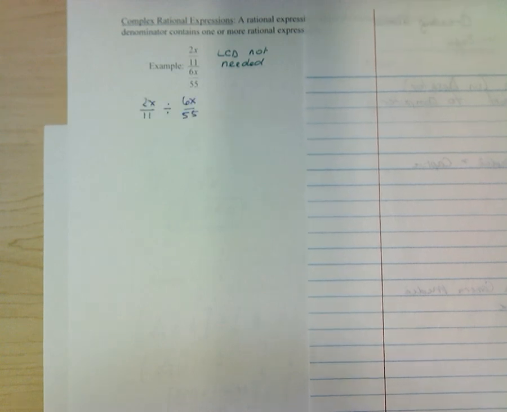The last topic is going to be complex rational expressions, and it's putting division in a different format. And it's also possible that you're going to have to do some adding and subtracting. So my first example is 2x over 11 as the numerator, and then 6x over 55 is my denominator. I don't have any adding or subtracting, so I don't need a least common denominator. So what this is saying is 2x over 11 divided by 6x over 55. It really is just a division problem.